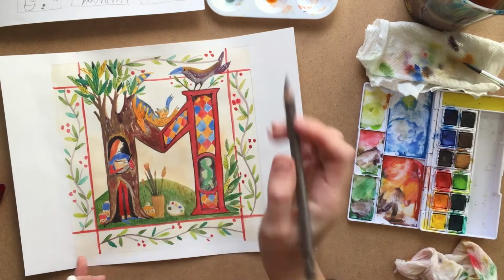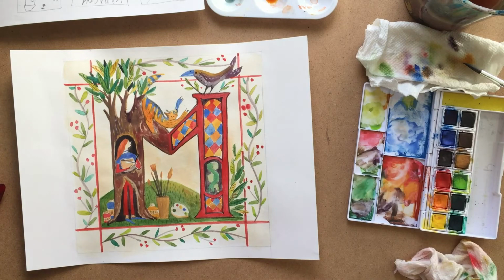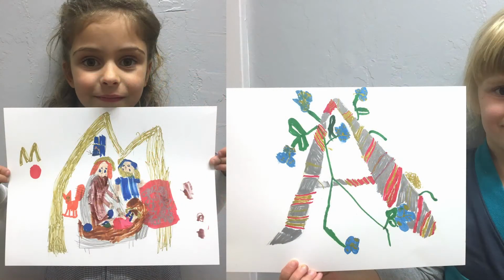Alright, I'm almost done with my illuminated letter, and let's take a look at the other students' projects, and now it's time for you to start your own.